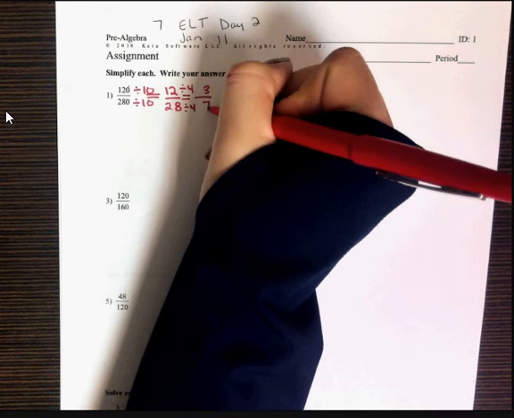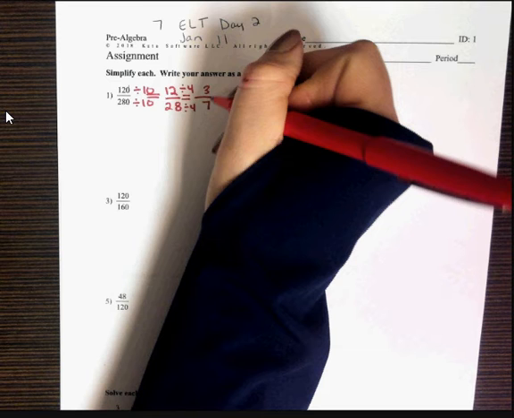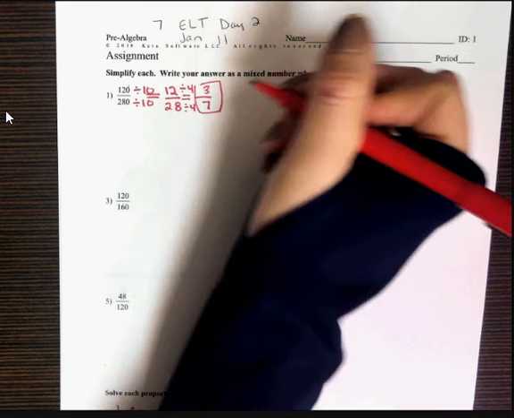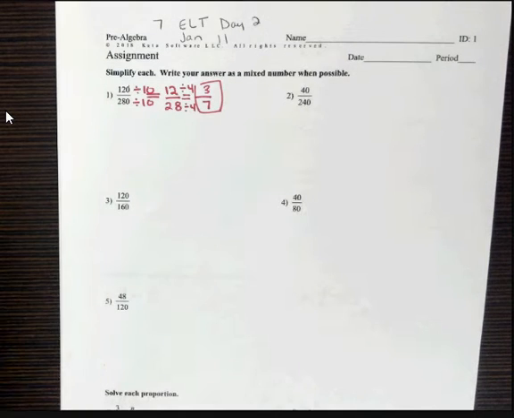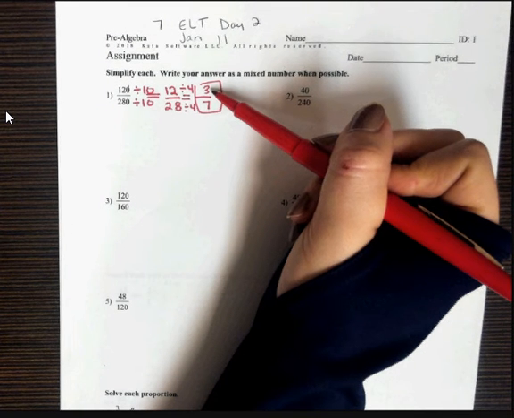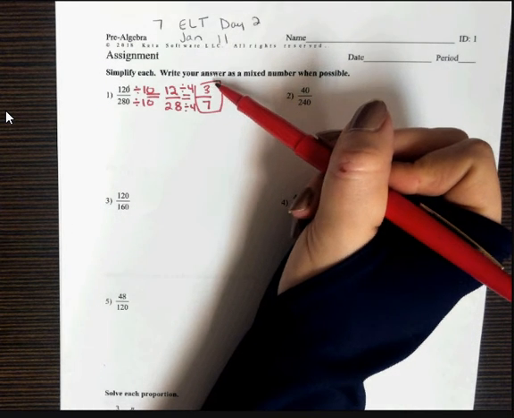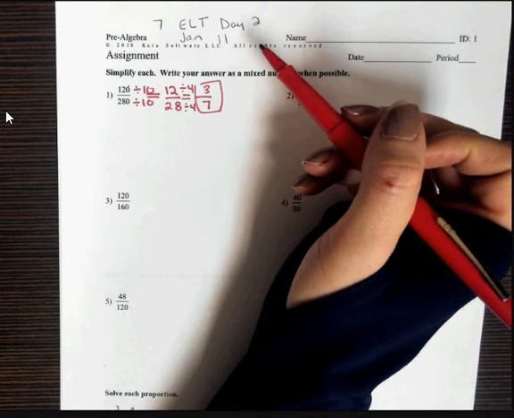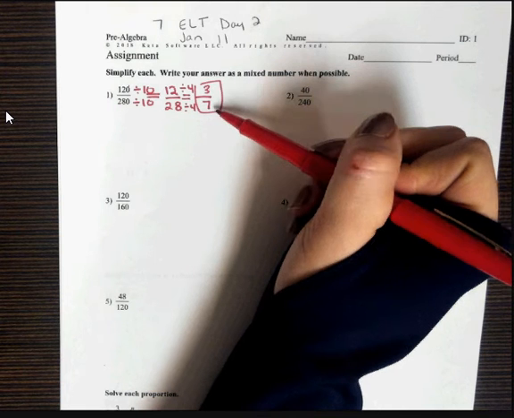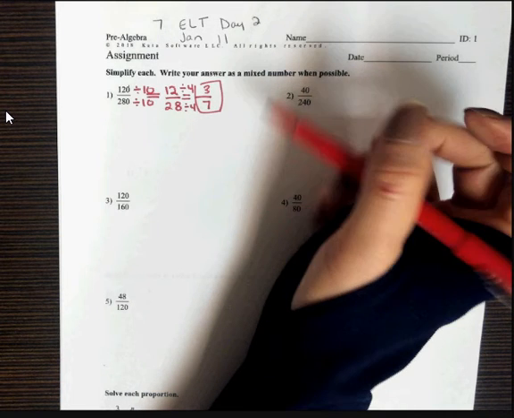When I do that, I get 3/7. Now I can safely say this fraction is in simplest form because 1 times 3 equals 3, and I can't multiply any other two numbers and make them get 3, and nothing times 3 gives me 7. So they don't have anything in common.